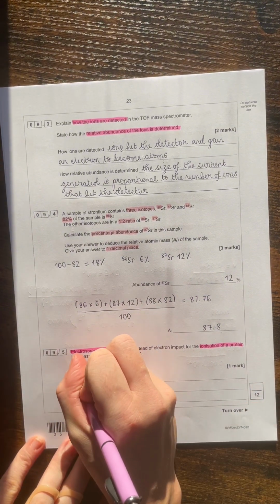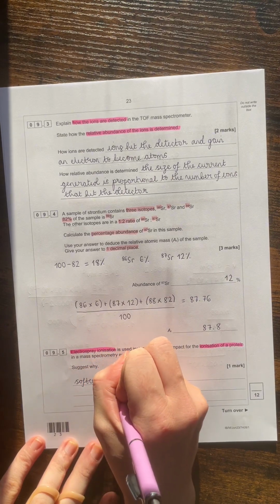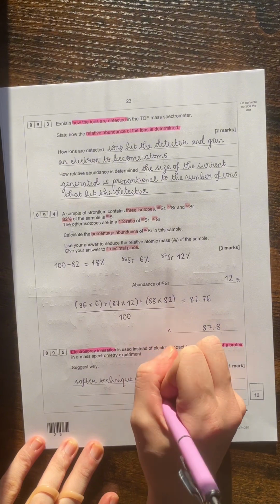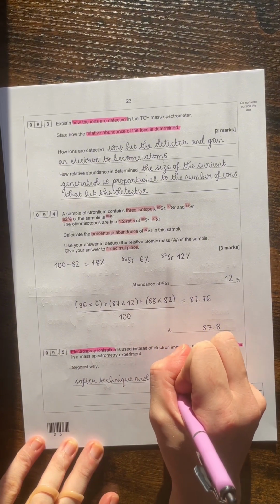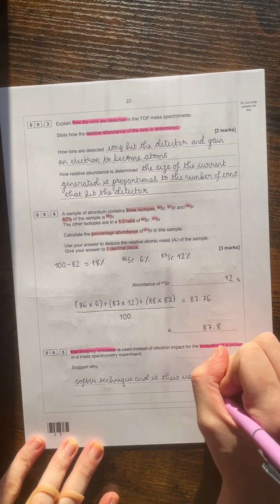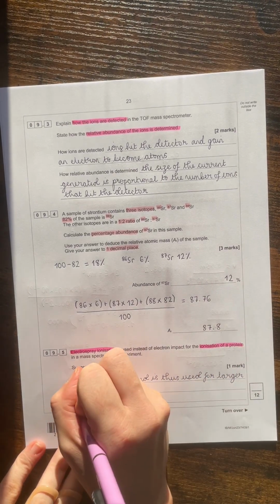So it's a softer technique and is thus used for larger molecules. It's not just proteins.